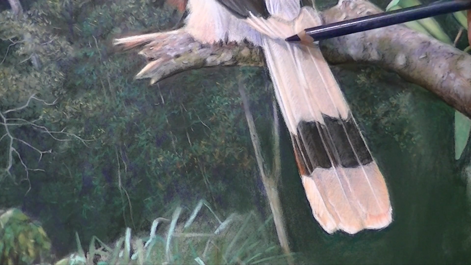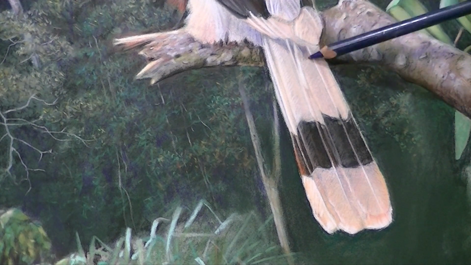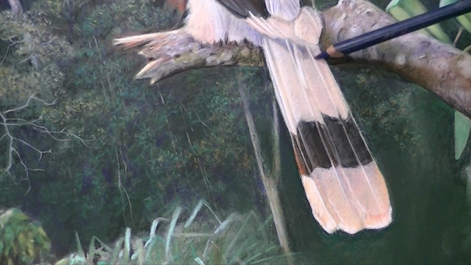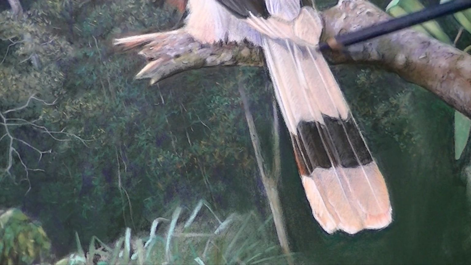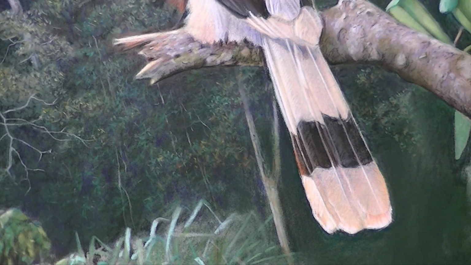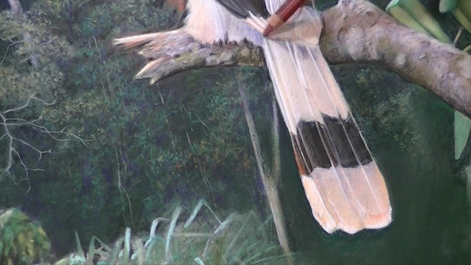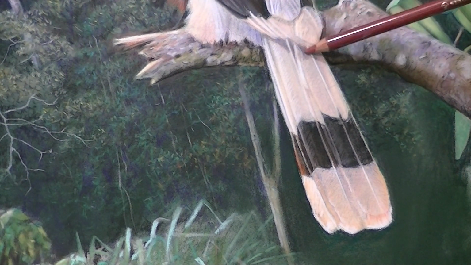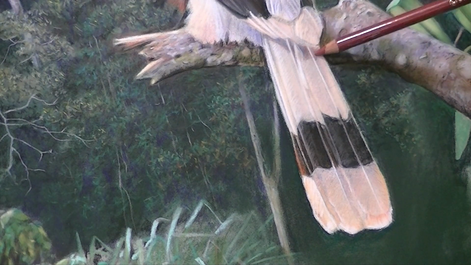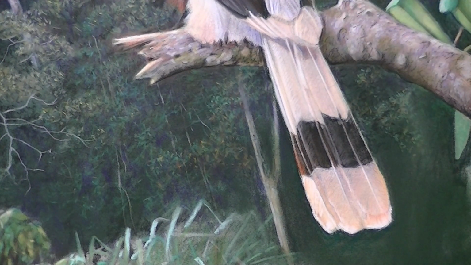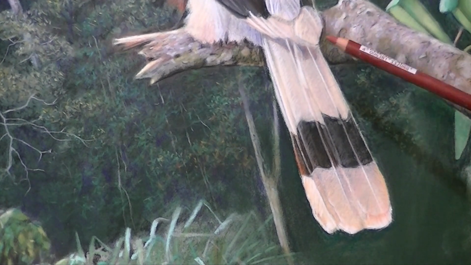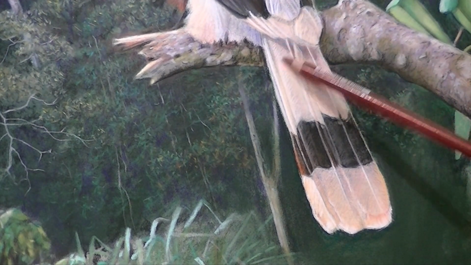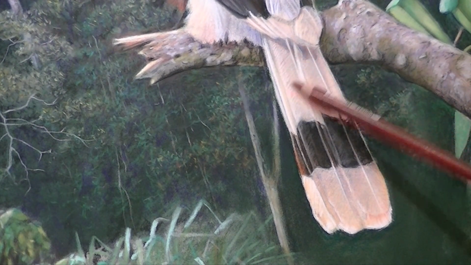More shadowing going in. It's an incredibly light touch that's needed here. These are white feathers, of course, so these colours have to be very, very subtle. Nothing too drastic, nothing too sharp. Just very, very subtle colours that will then enable the final white strokes to stand out very clearly.